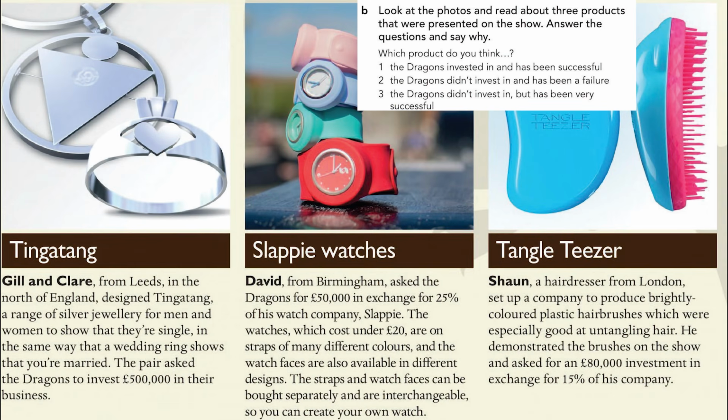Tingatang. Jean and Claire from Leeds, in the north of England, designed Tingatang, a range of silver jewelry for men and women to show that they are single, in the same way that a wedding ring shows that they are married. The pair asked the Dragons to invest £500,000 in their business.